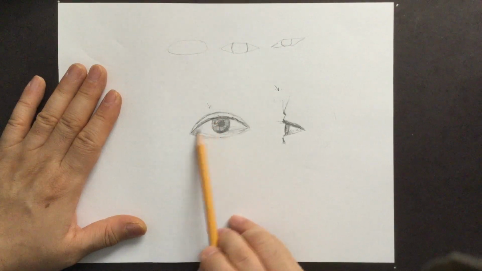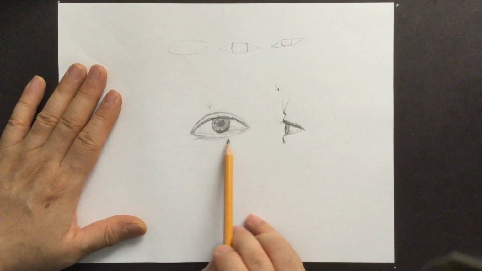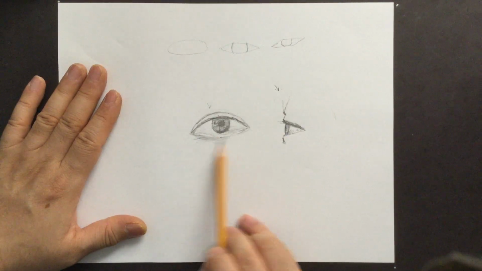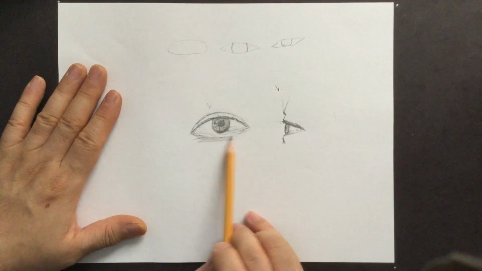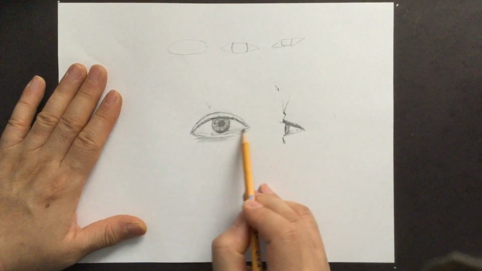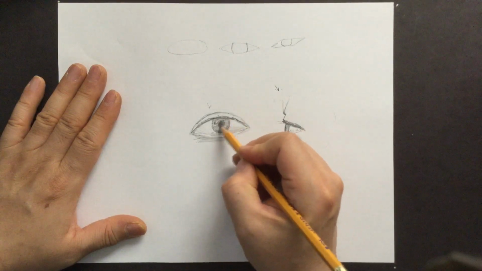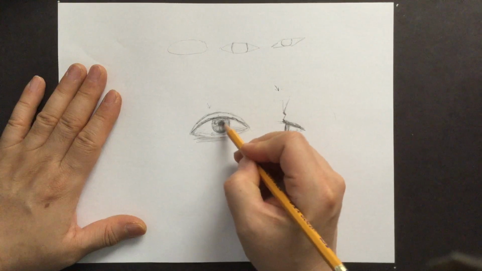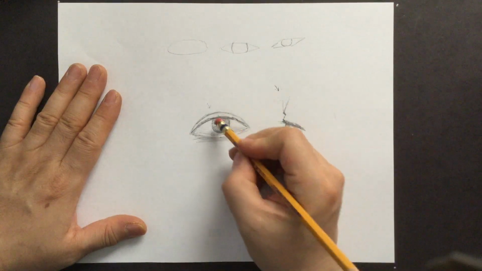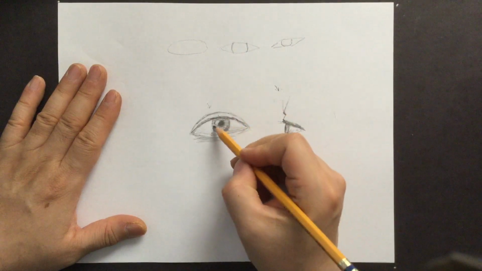Okay. Then again, this side will get dark, assuming the light is coming from the top. Remember, some people have this area really thin, so you're not going to see much. So this is usually the part that gets really dark. If you want to get a reflection later, you can just make it lighter.